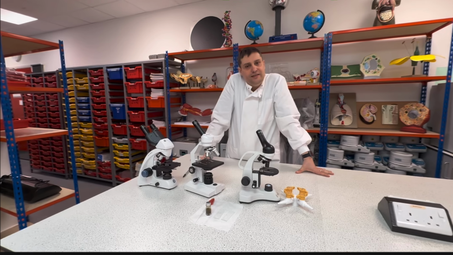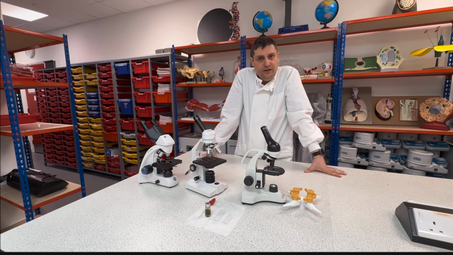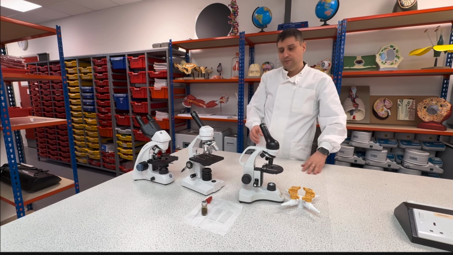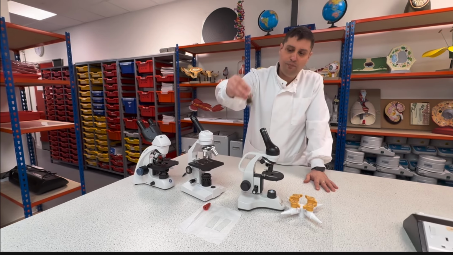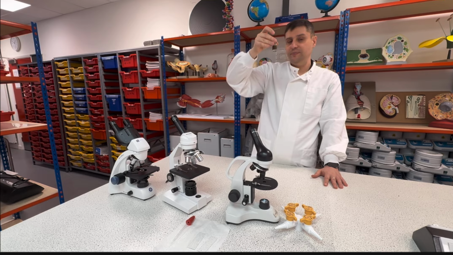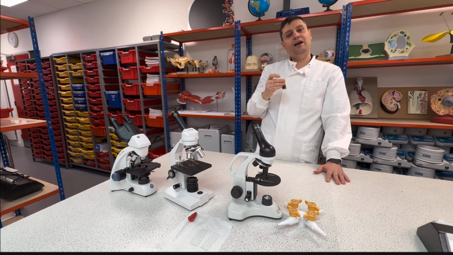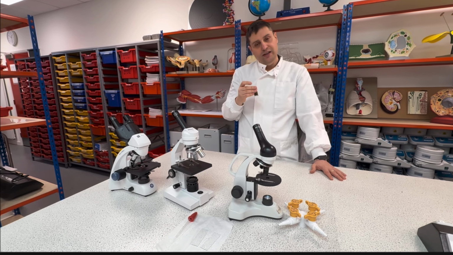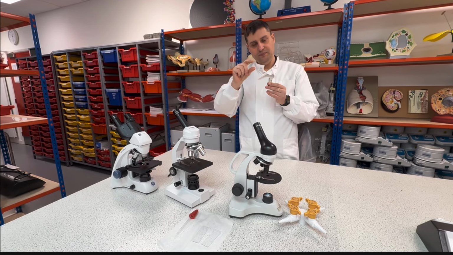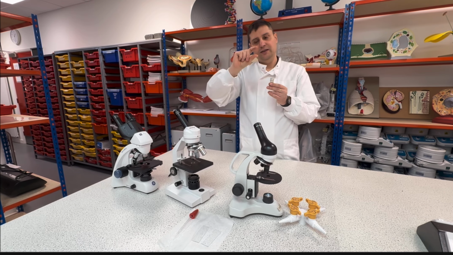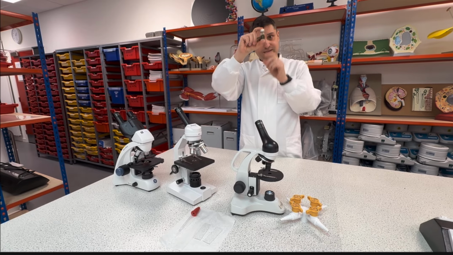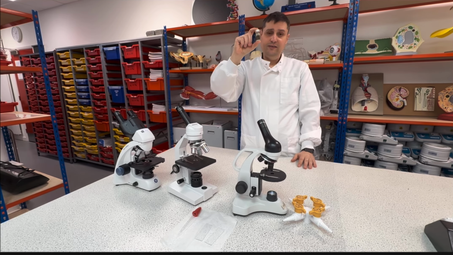One of the initial lessons is called Microsafari. For the Microsafari, here at Saracens, as in most schools, we will take a sample of pond water, or if you have a garden where you have moss, you can just take a little bit of moss, place it in water, top up with water, shake a little bit and aspirate that water and place it in a vial.